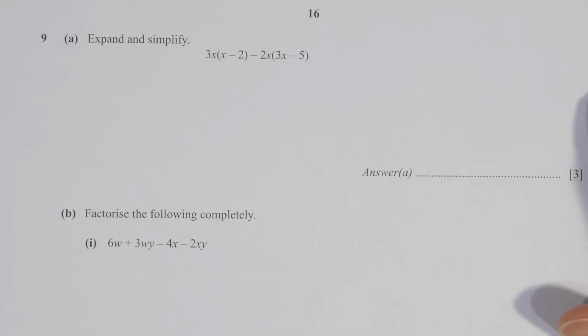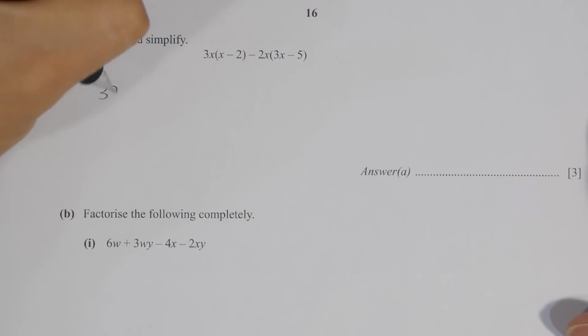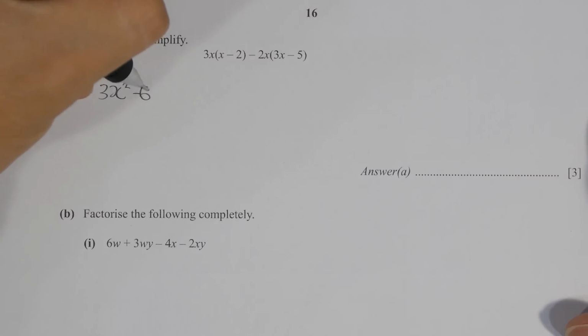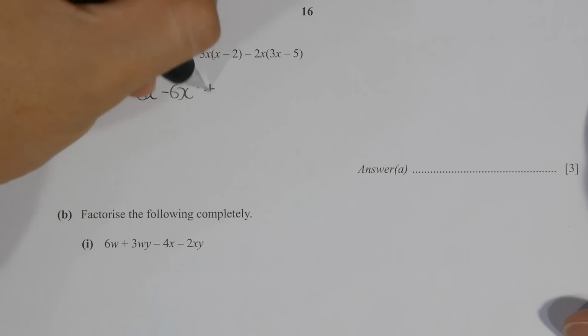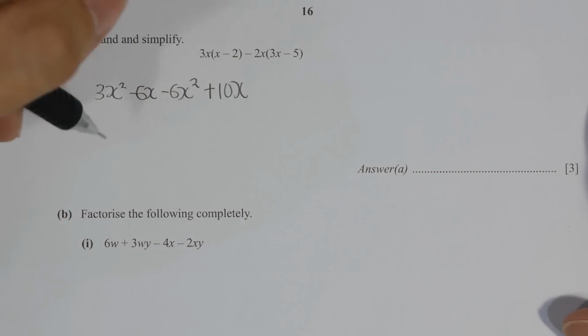Question 9a, simply substitute 3x and negative 2x into their respective brackets, and you will get the final answer as x bracket negative 3x plus 4.